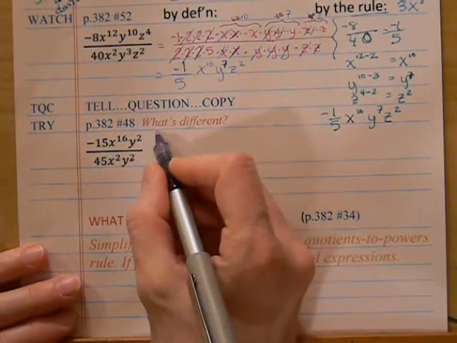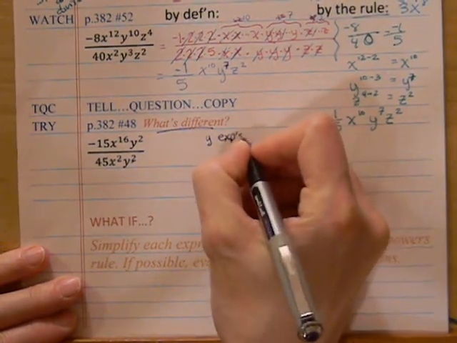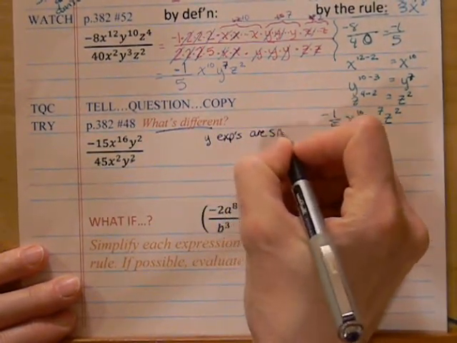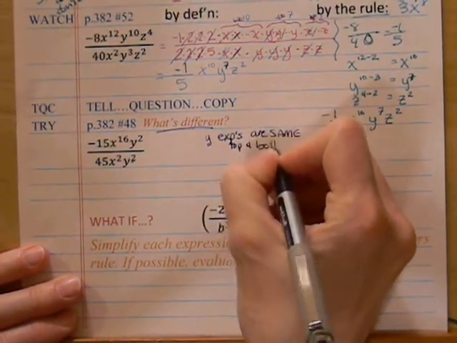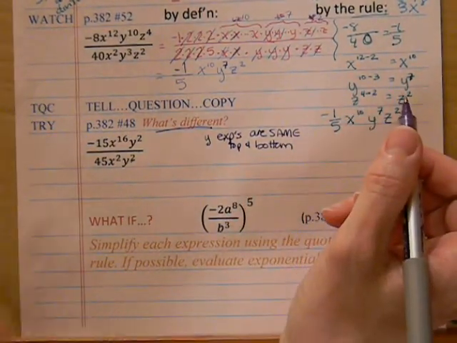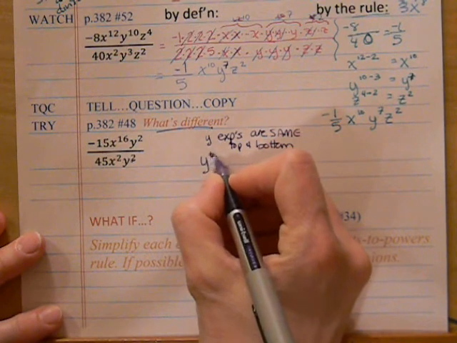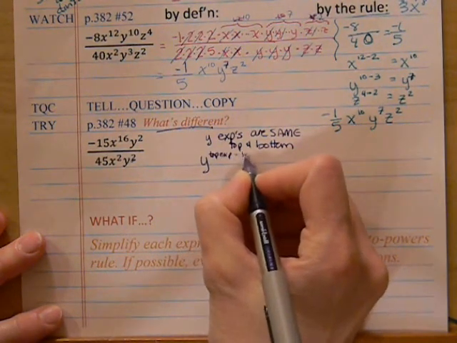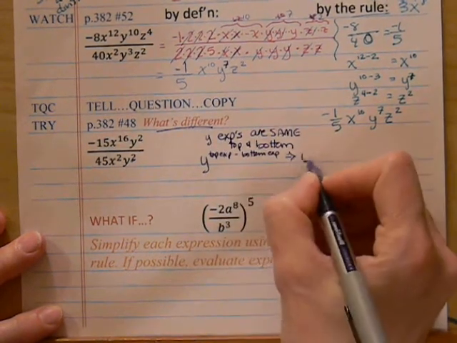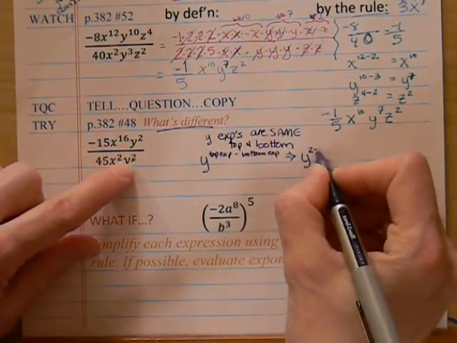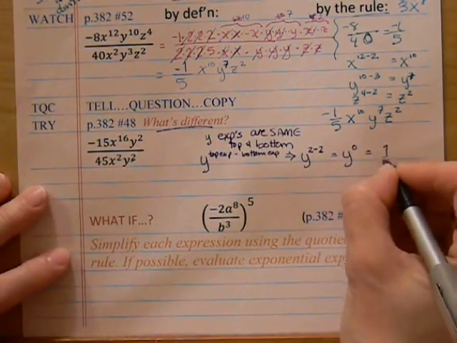So what is different about this problem? Well, the y exponents are the same top and bottom. Now, does that change how we do it? No, we're still going to take the y with the top exponent minus the bottom exponent as our answer. In this case, though, when you get y to the 2 on the top minus the 2 on the bottom, you get y to the 0, and that's going to equal 1.